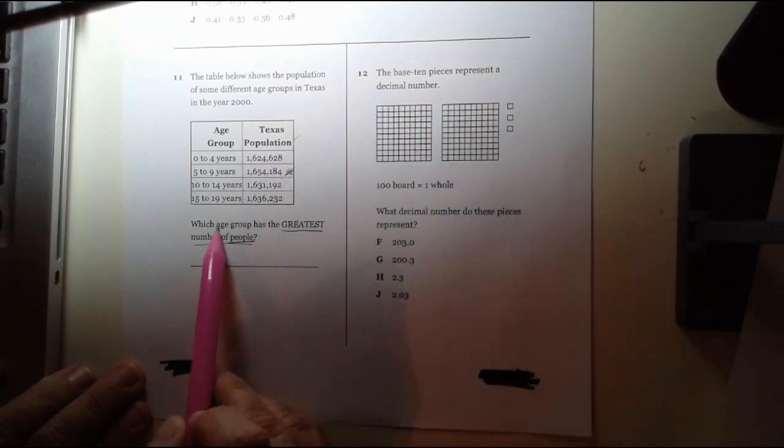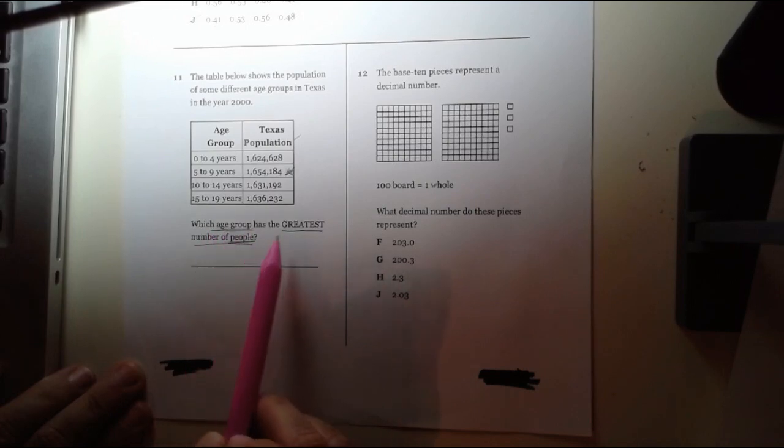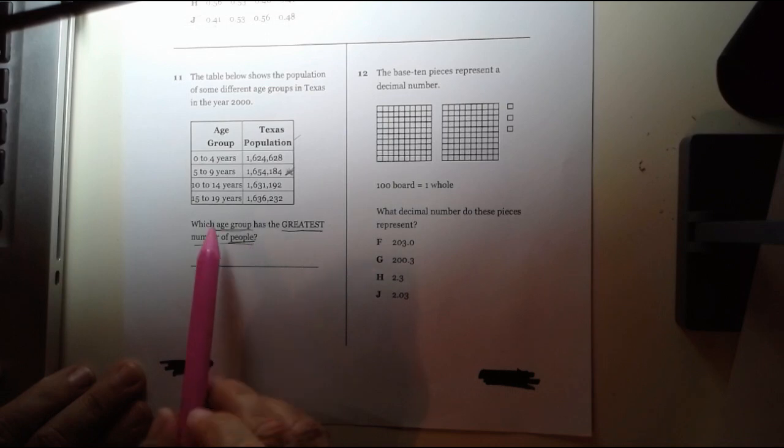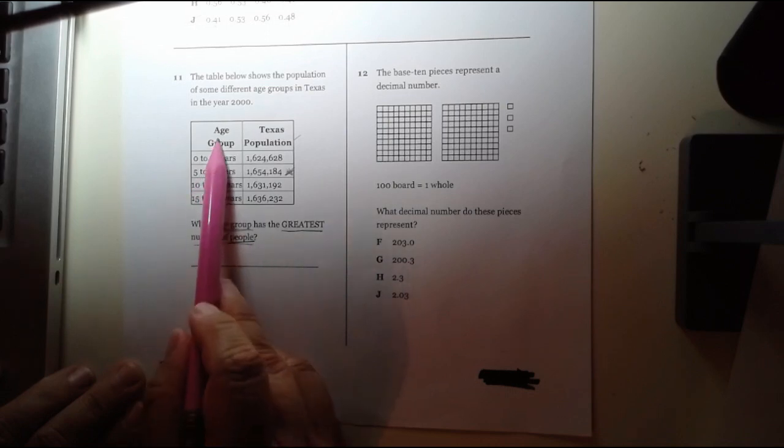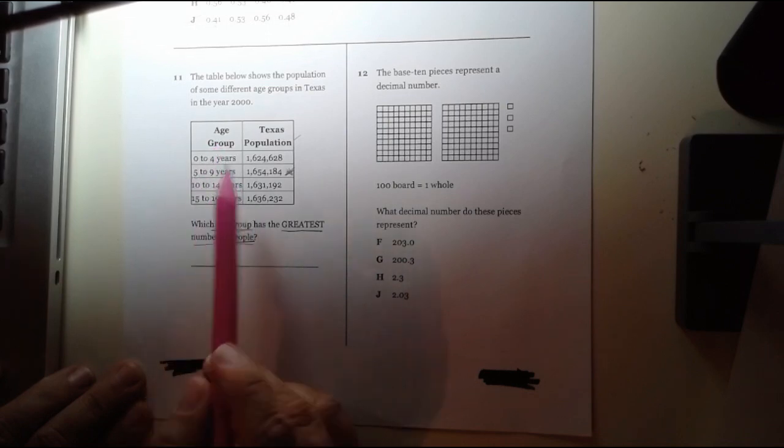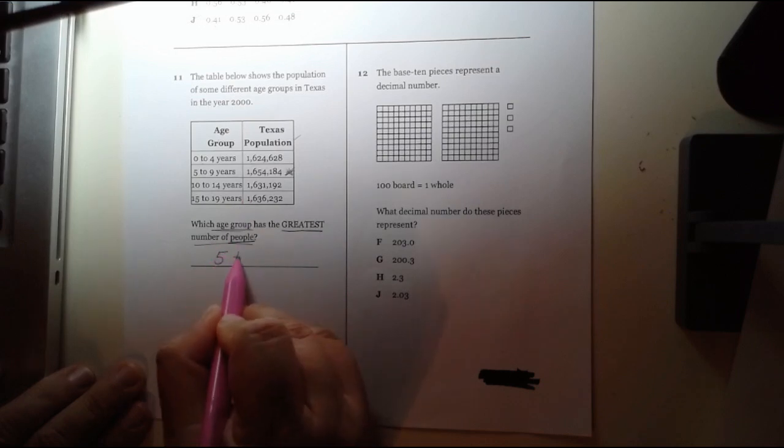Now if I look at the question, does it want the population? No, it says which age group has the greatest number of people. So here's age group. See that header? 5 to 9 years old.